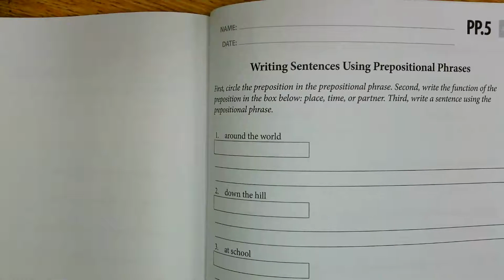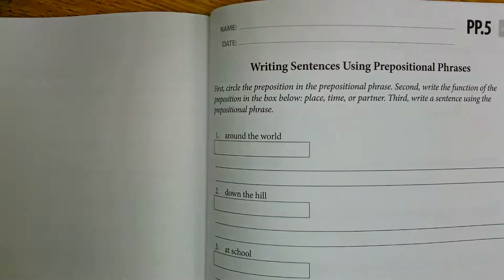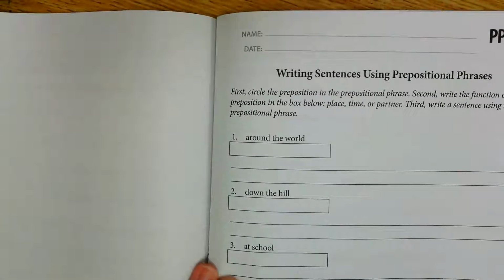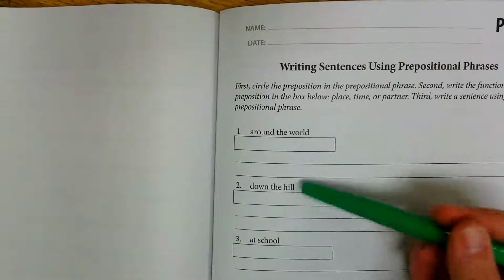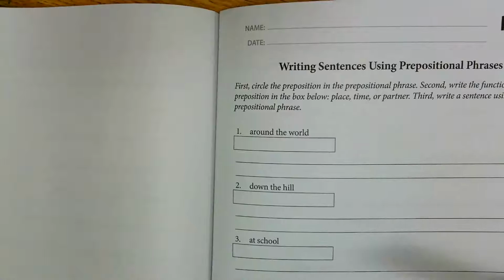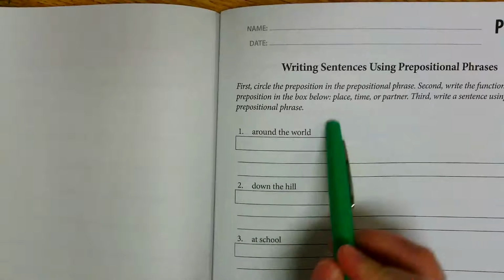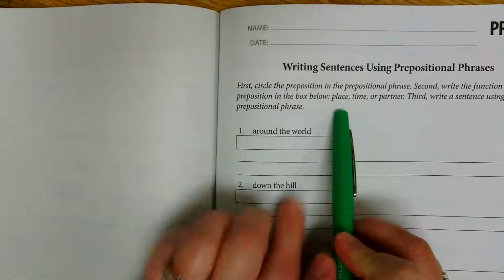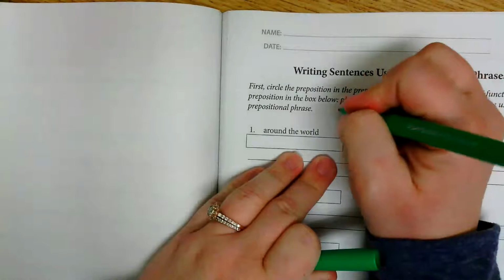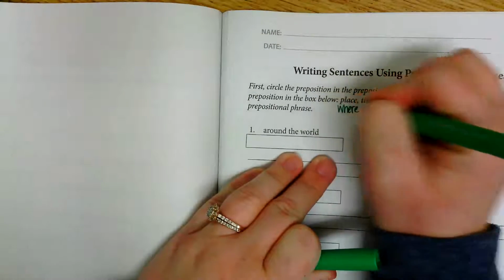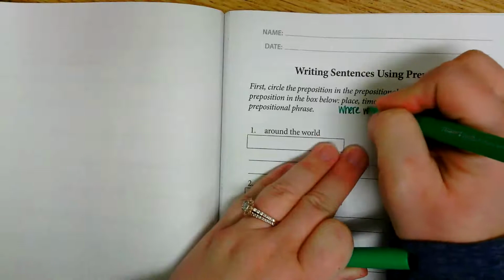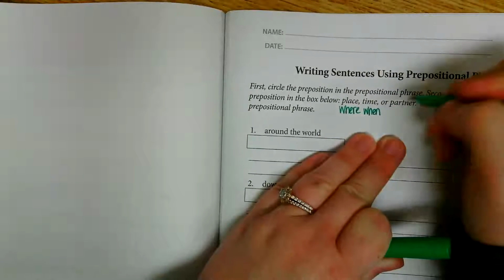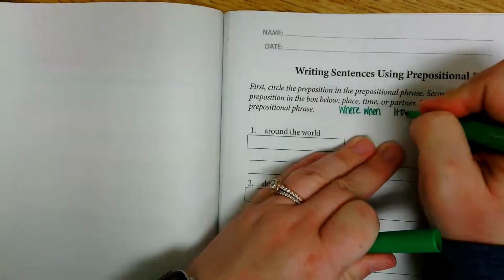So at the beginning of the pages, it's going to talk about prepositional phrases and how to use them correctly in sentences. And then on the back and the other page, it's going to go over correlative conjunctions. So with this page, it's going to give you several different prepositional phrases. Your job in the box below is to identify if this prepositional phrase refers to place, which just means where, refers to time, which means when, and then partner, which actually just means how.